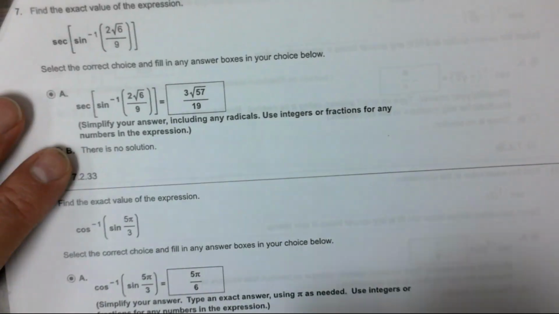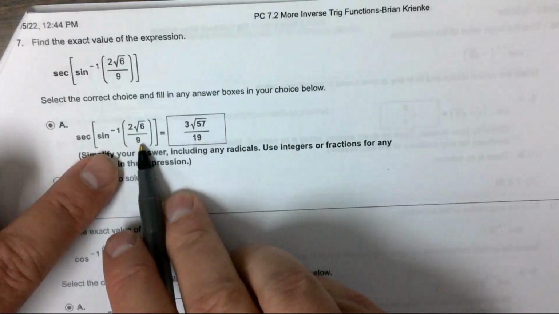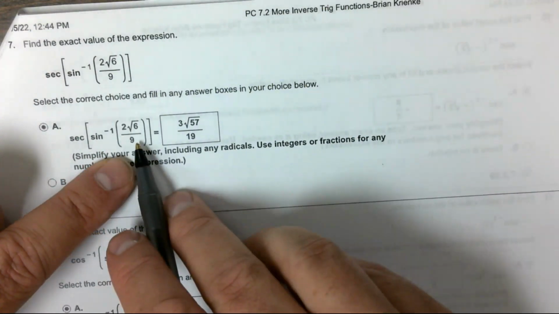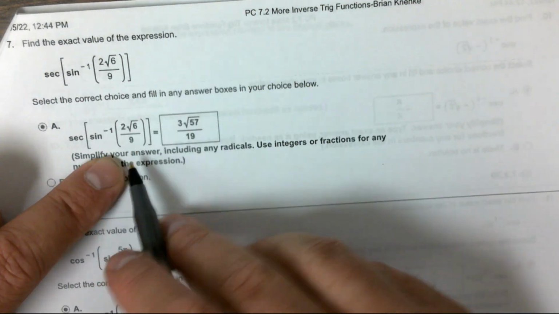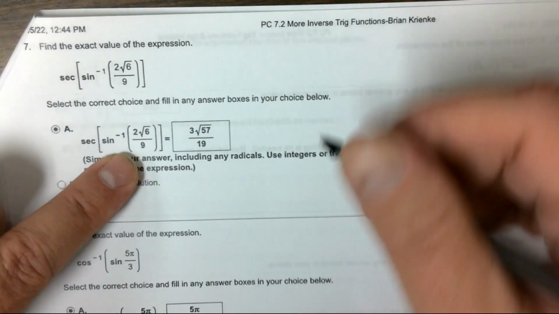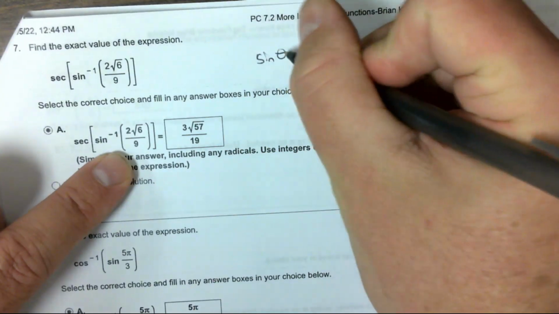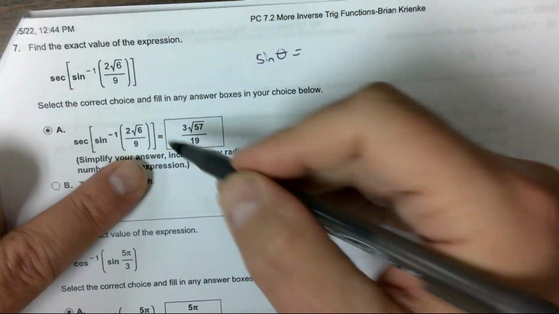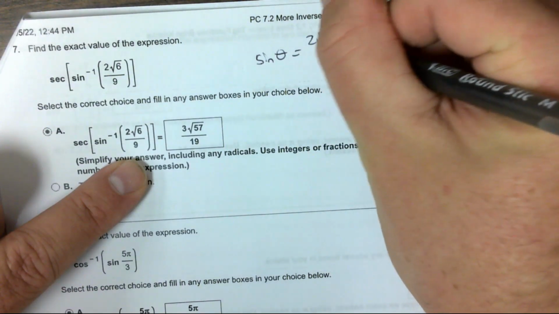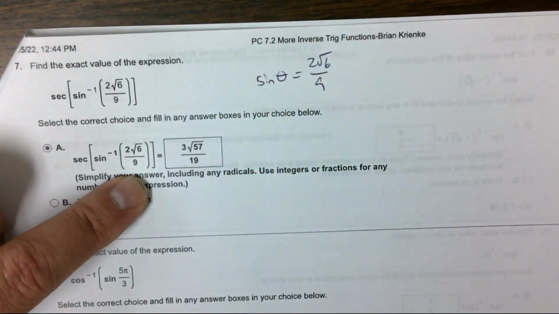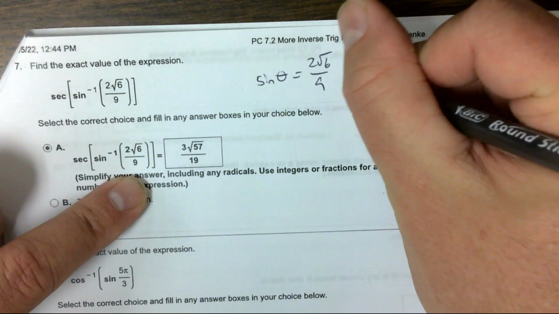Okay. On the next one, we have inverse sine of 2 square root of 6 over 9. It's kind of random. Well, we can say theta, or actually sine theta, is 2 square root of 6 over 9. And based on it being sine, you do opposite over hypotenuse.